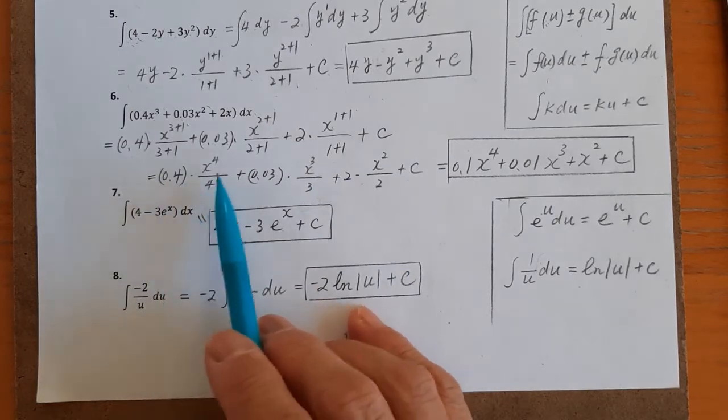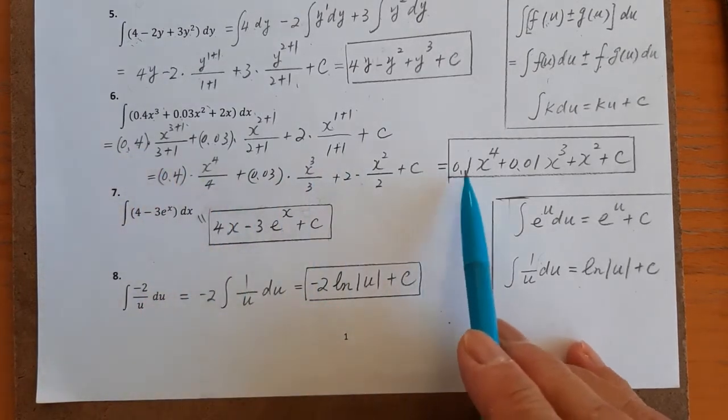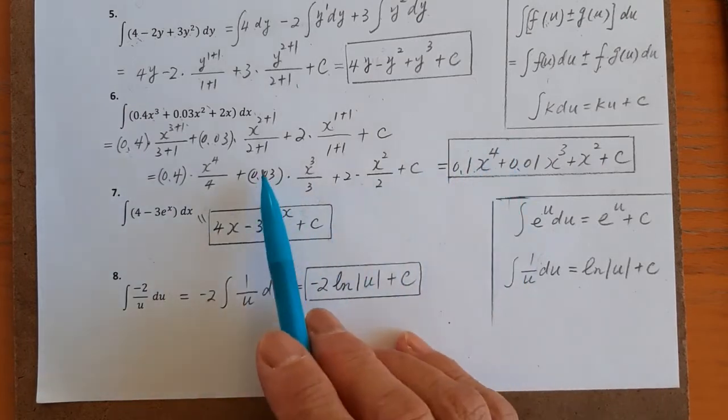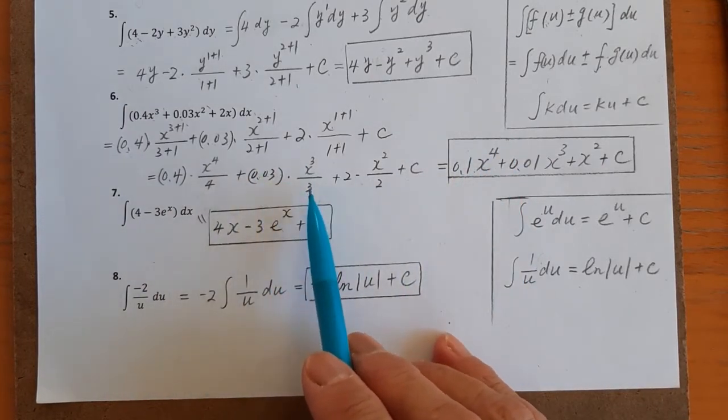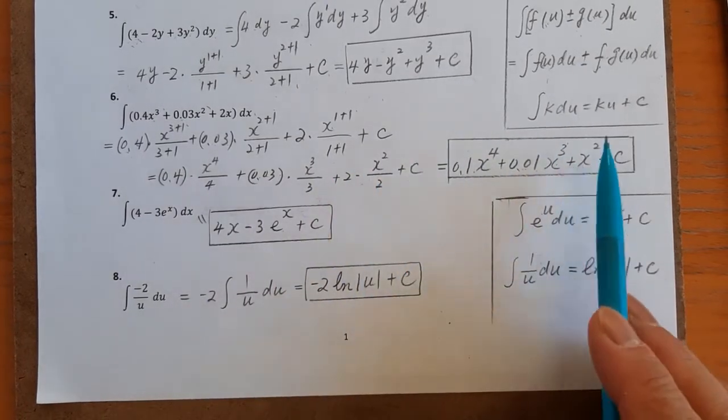And now you simplify it. 0.4 over 4 cancel, get 0.1 x to the power 4. 0.03 over 3 cancel, get 0.01 x cubed. And 2 cancel, get x squared plus c.